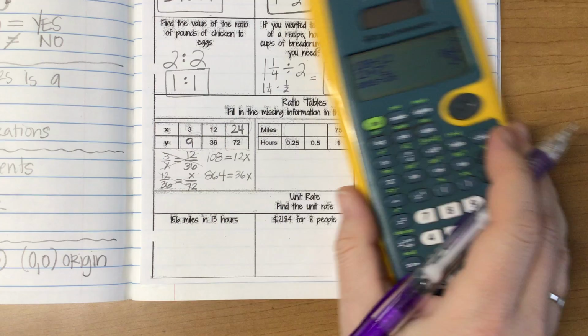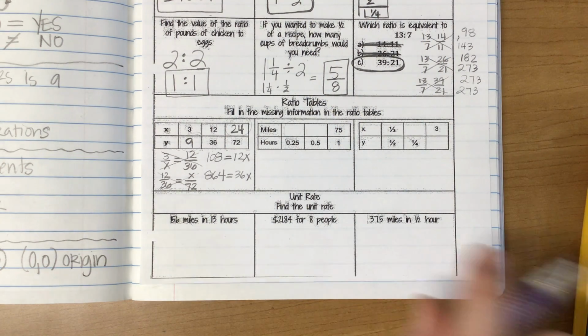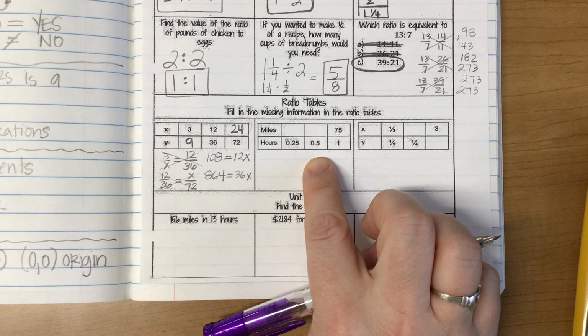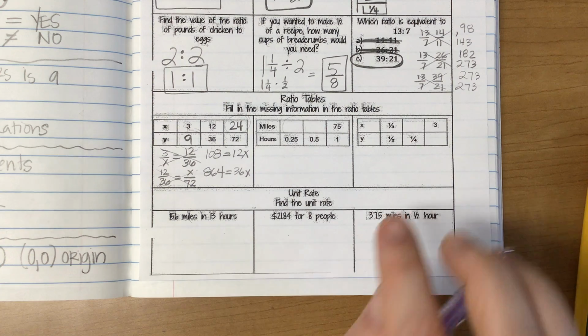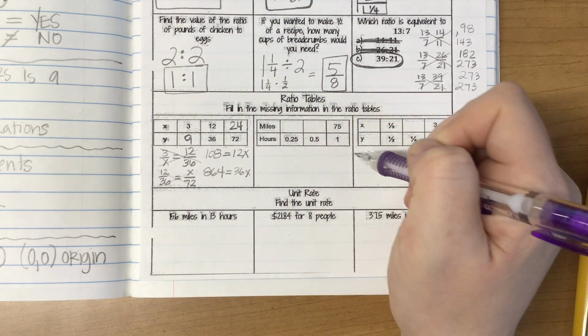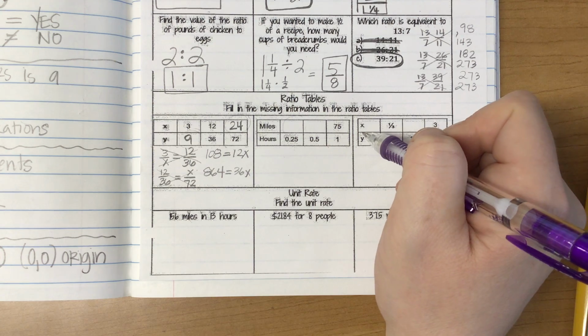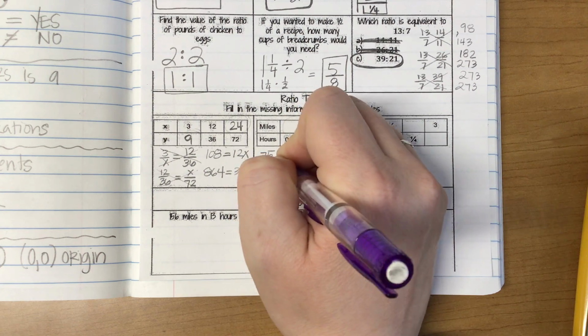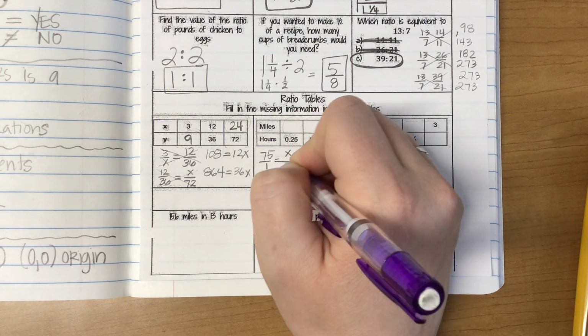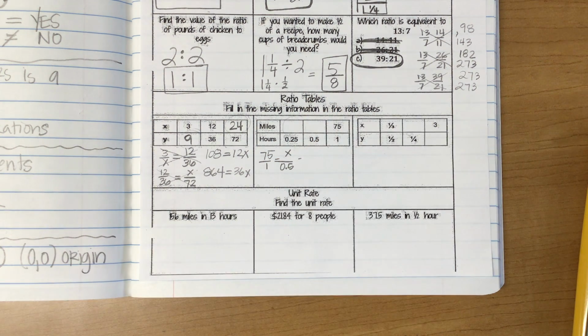$24. Good. Is it the same thing when there are decimals? Yeah. It's the same thing. It doesn't change it. I'll work backwards. I don't have to go in order from left to right. I can start on the right side. 75 over 1 equals x over 0.5. I can work backwards. Instead of going right to left, I can go left to right. That works.